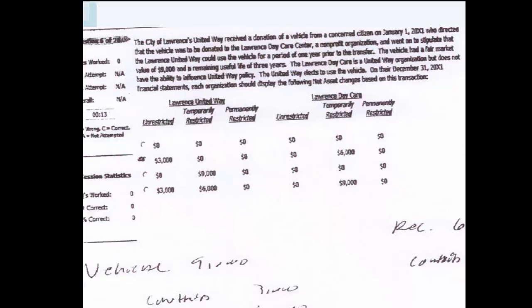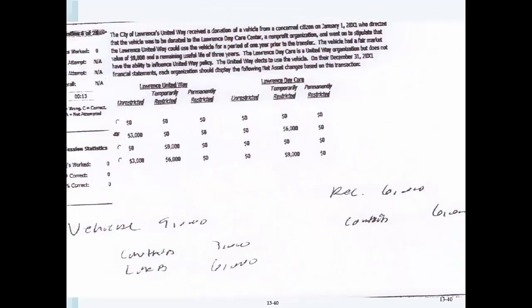By the daycare center, and I just wrote some journal entries underneath here to show you how they would account for that for each of the organizations. And for the United Way, they got the vehicle. Remember, we showed debiting asset. I said usually cash, and now this question makes a liar out of me because here it is. It's a vehicle, but it's frequently cash. Okay, but we debit the asset, vehicle, for $9,000.